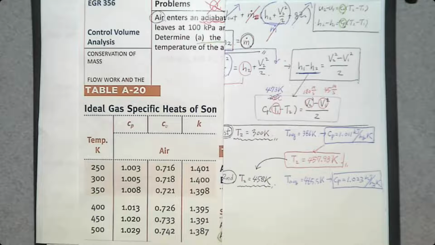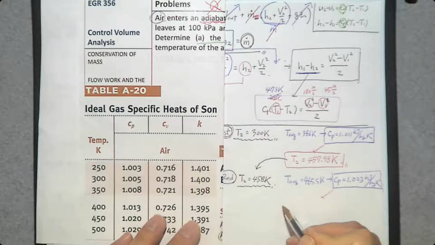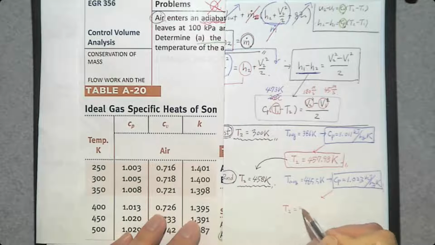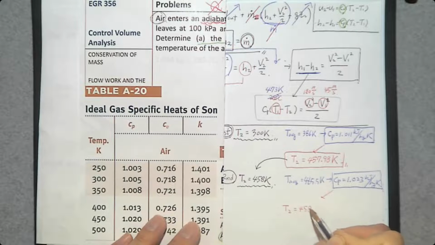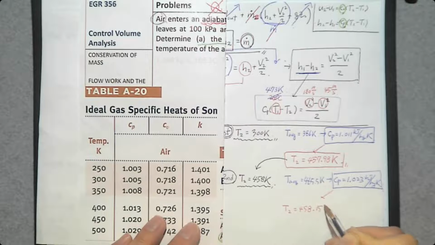I get 458.15. So from this, T2 is 458.15 Kelvin.